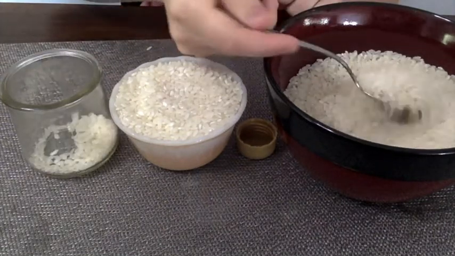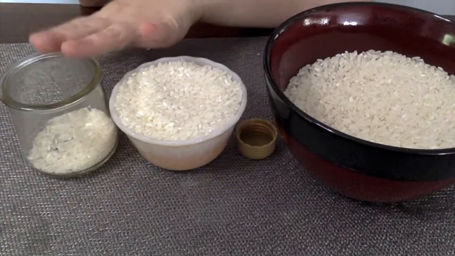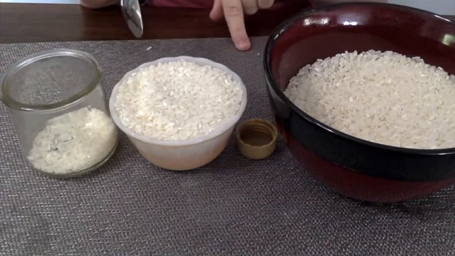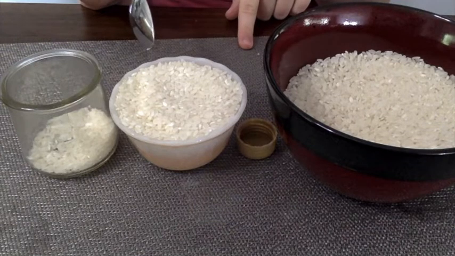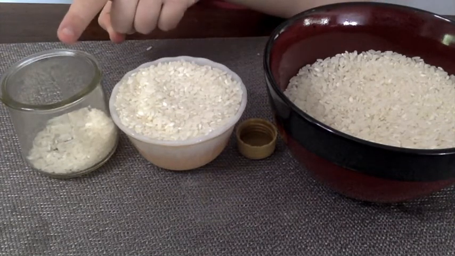1, 2. You know, wait, before we finish, I'm going to hypothesize. My hypothesis is that the bowl will hold more rice than the yogurt cup.